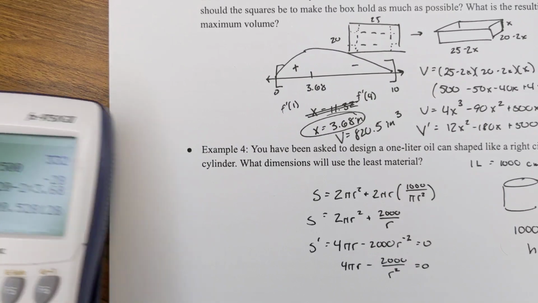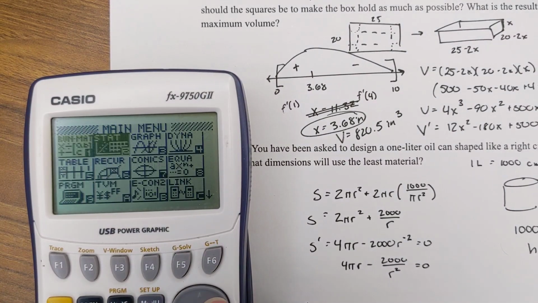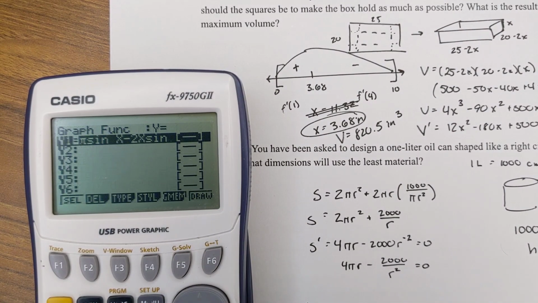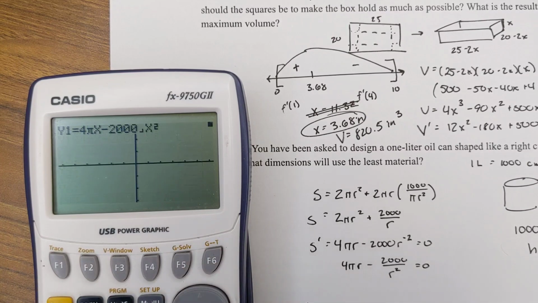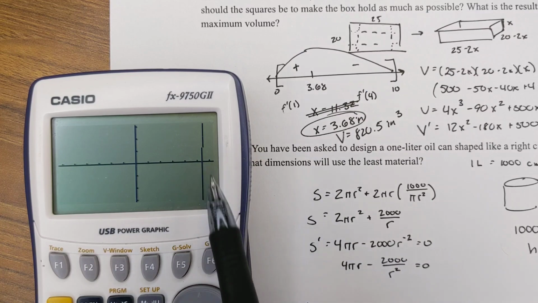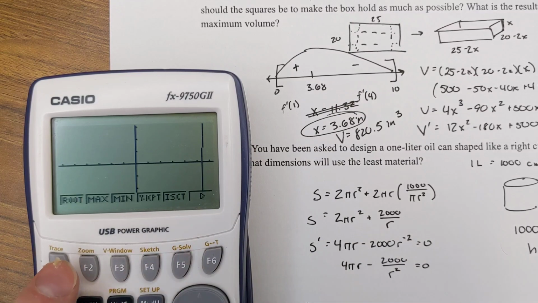So I'm looking for that. Now, I don't want to do this algebraically, so we'll look at the graph. We're going to use 4 pi x, because your calculator doesn't understand, minus 2,000 over x squared. Draw. So you can see there's one zero there, so G-Solve, root.